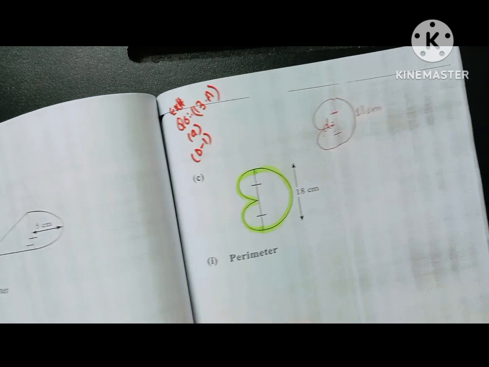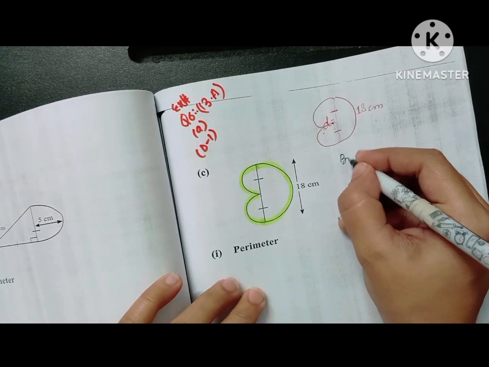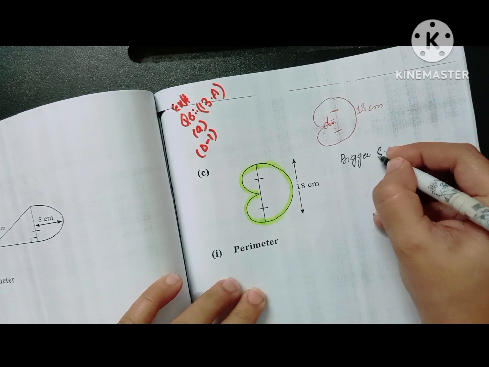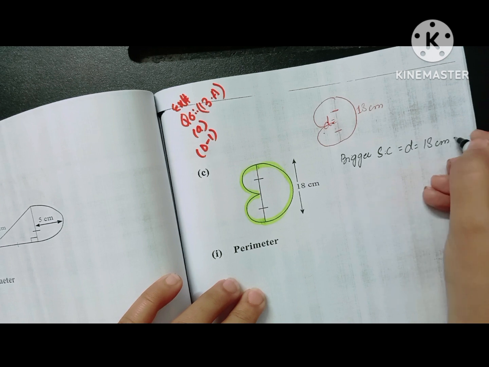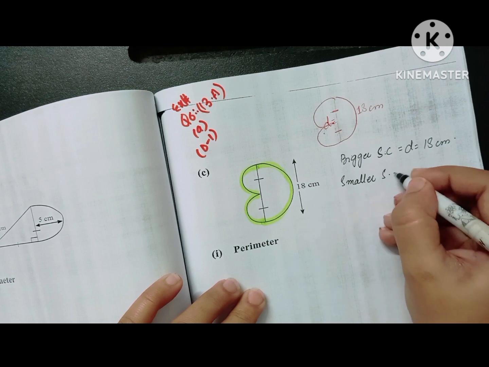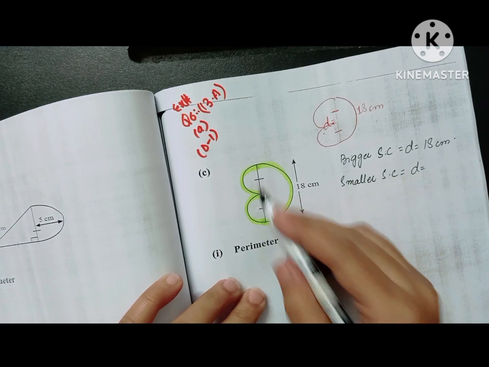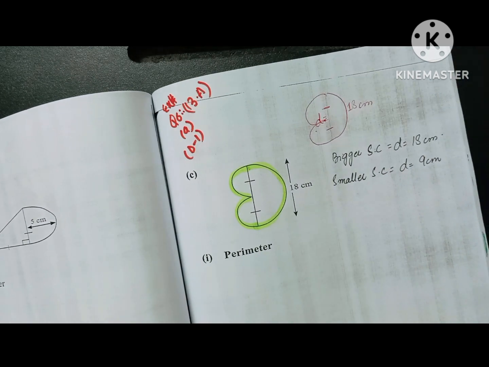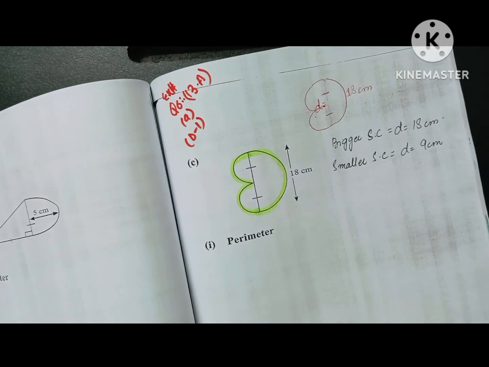So we can say that for the bigger semicircle, D is equal to 18 centimeters, and for a smaller one, D is equal to half of 18, that is 9 centimeters.